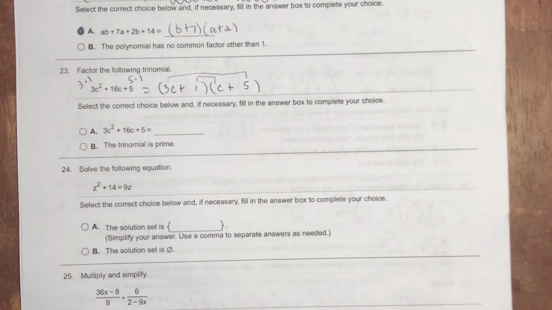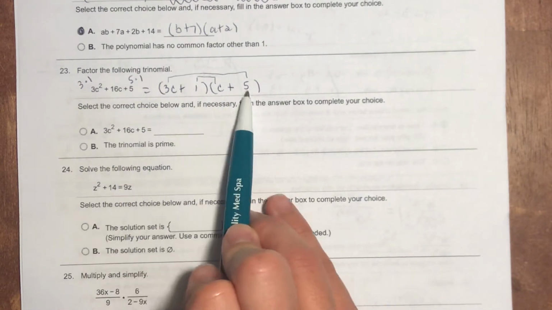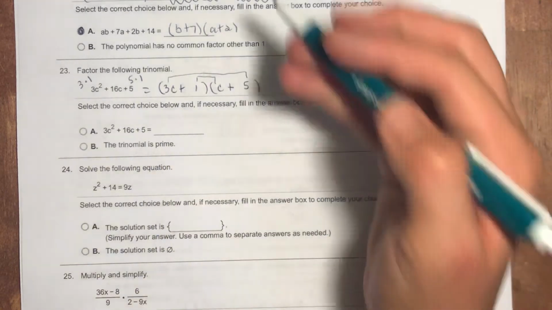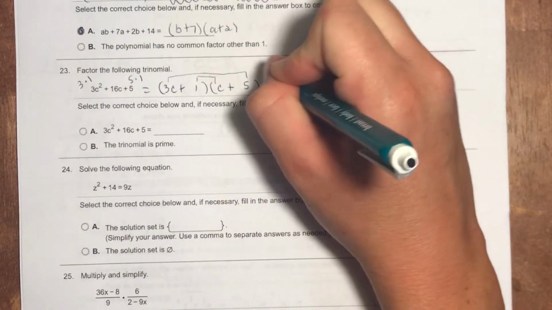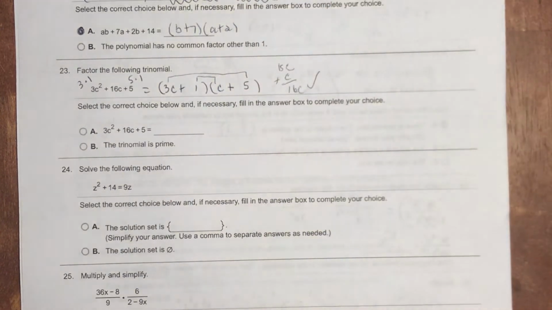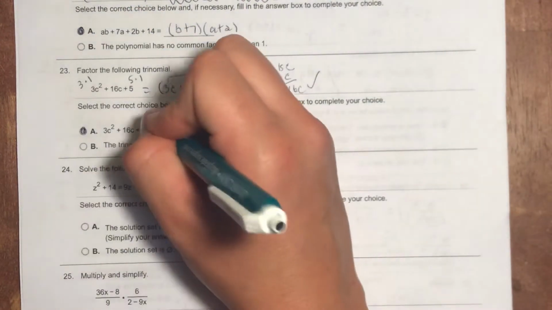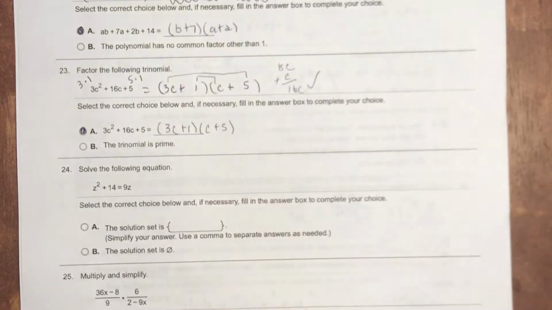I always suggest checking after you factor. How do you check? Well, you just multiply them both together. Okay, 3c squared. 1 times 5 is 5. And then 3c times 5 is 15c. 1 times c is c. Add those together, we get 16c, it checks. So 3c plus 1 times c plus 5.